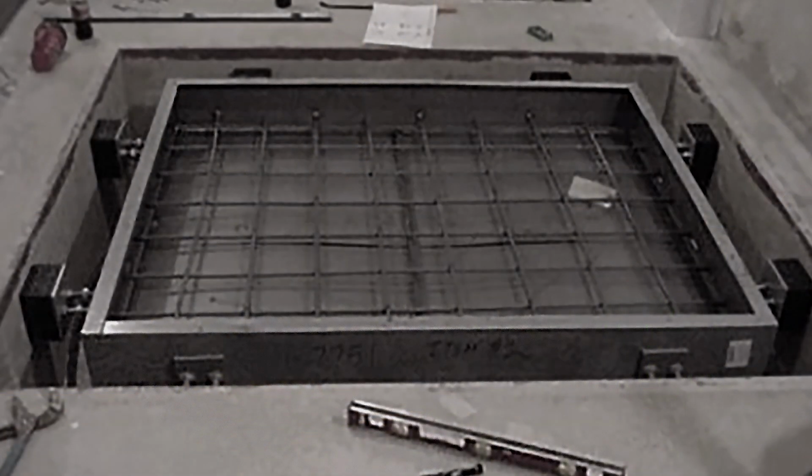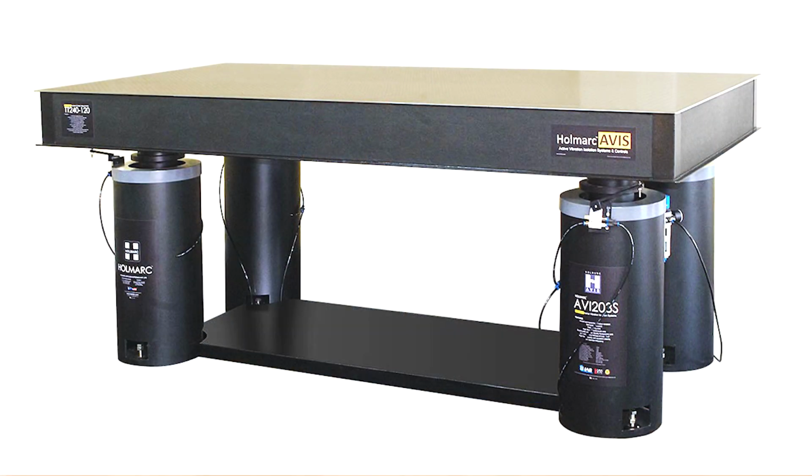In those cases, it's important to have an adequate concrete or steel inertia base for the machine and/or damping.